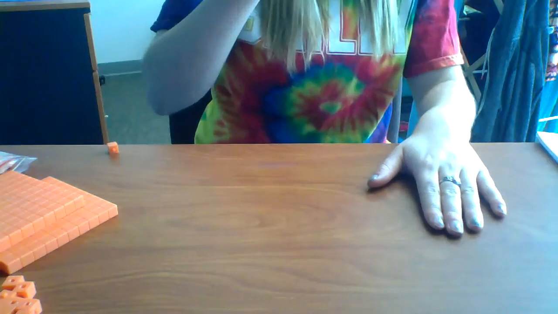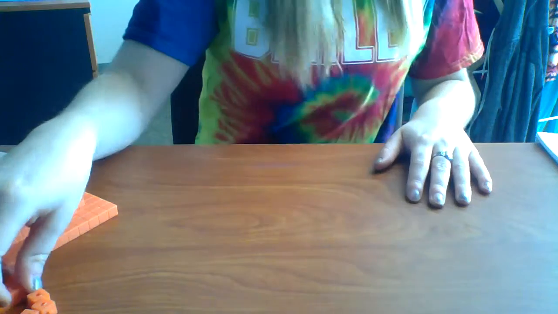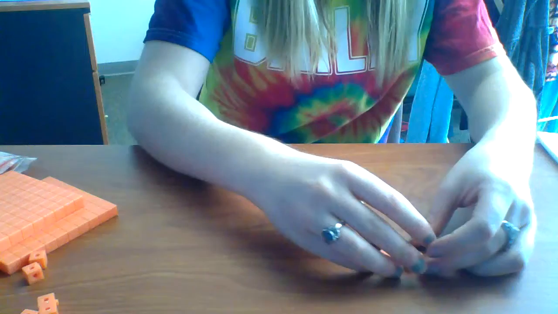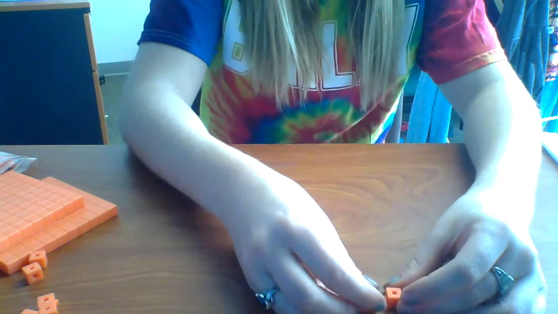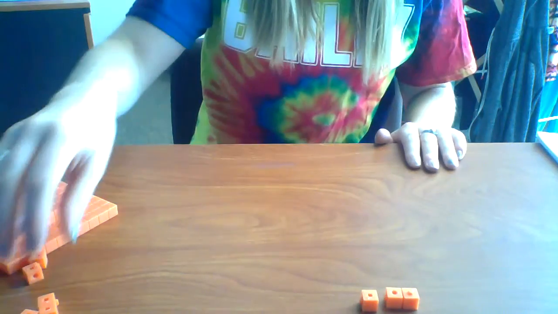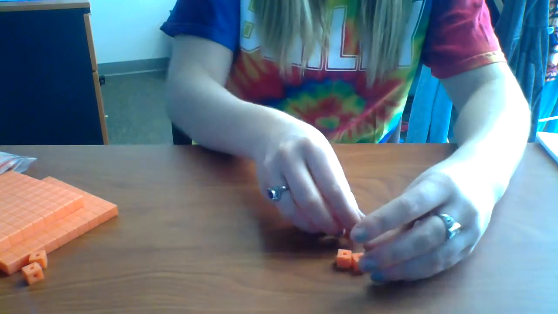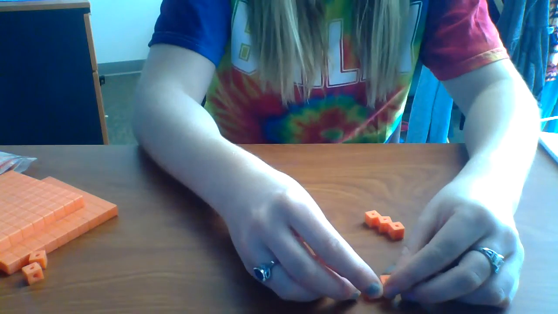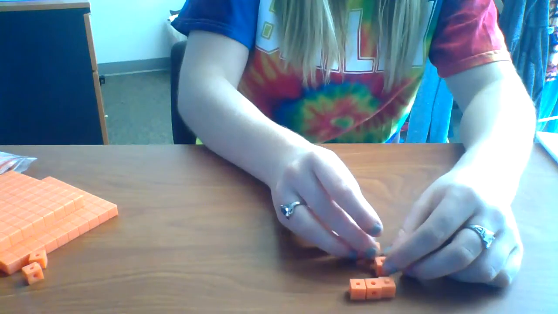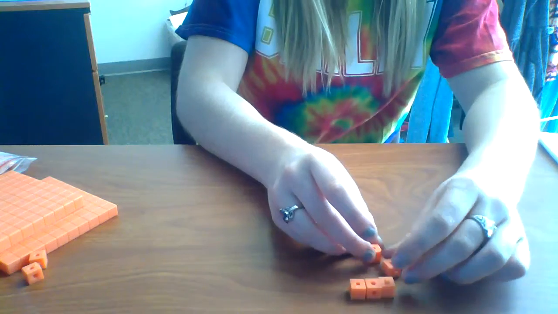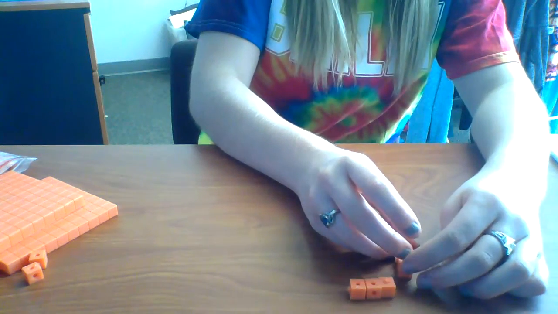Now, when we do multiplication, a way to do this, we will start off with multiplying 3 units times 6 units. When you do this, you're going to try to make almost an L shape when multiplying.